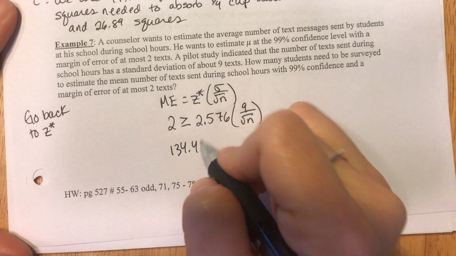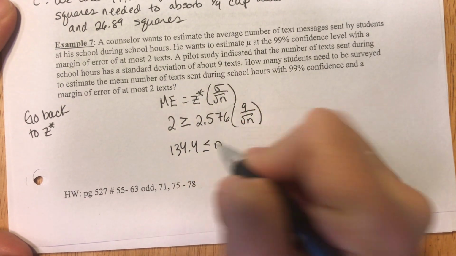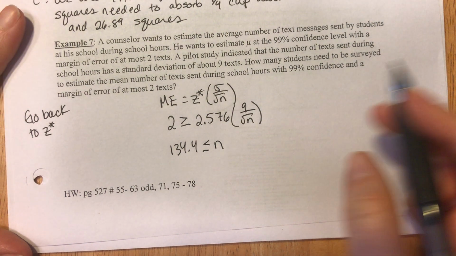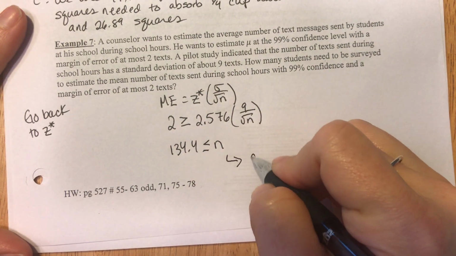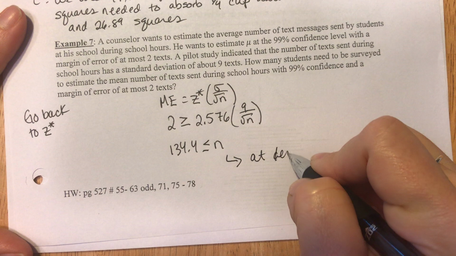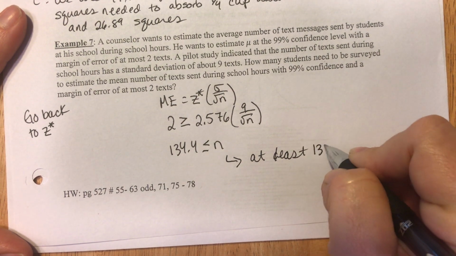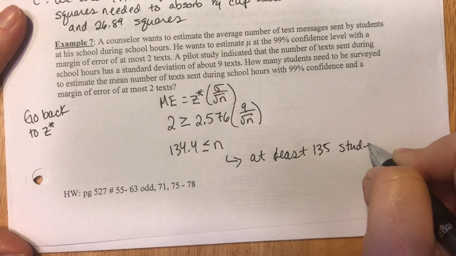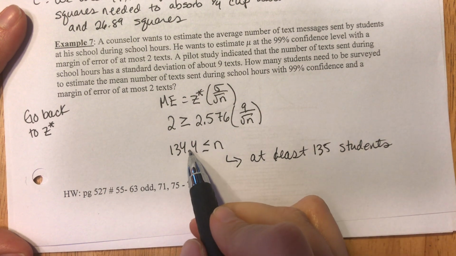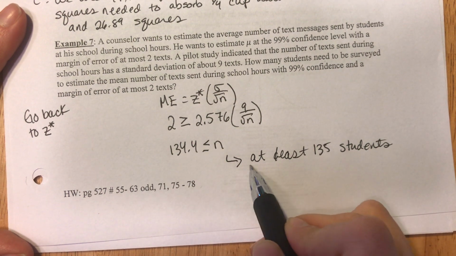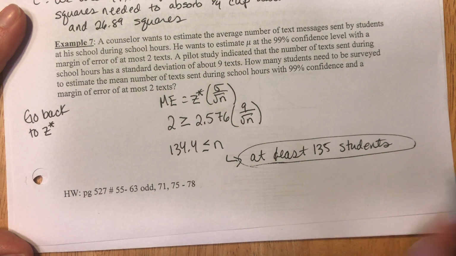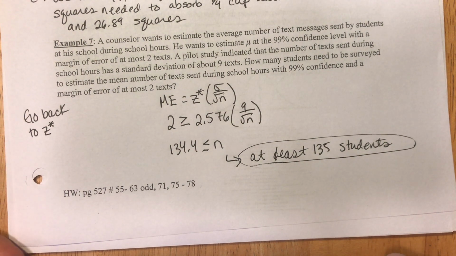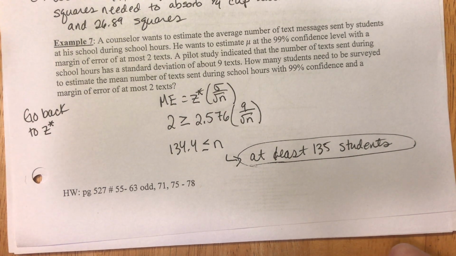134.4. n has to be greater than 134.4, which means that we need at least 135 students. If you need to poll a decimal of a student, that means you need to poll the entire student. So this would be our answer. Our sample size would need to be at least 135. Good job today. We'll talk later.